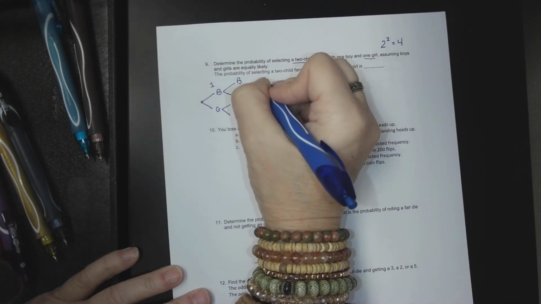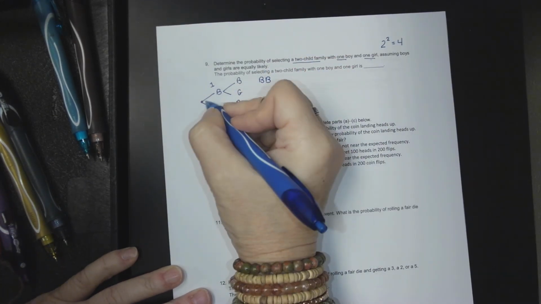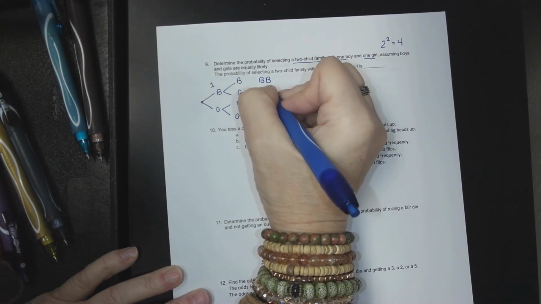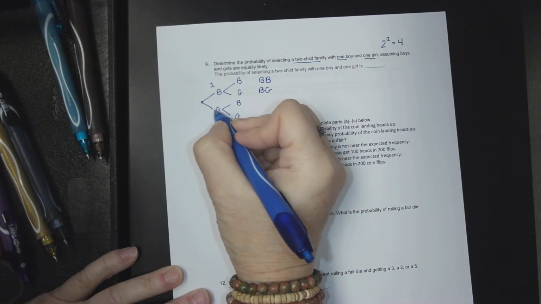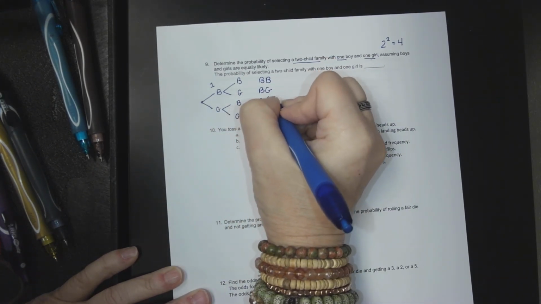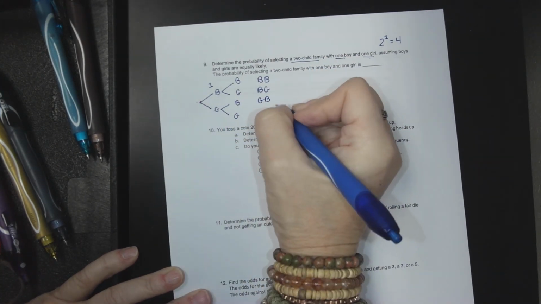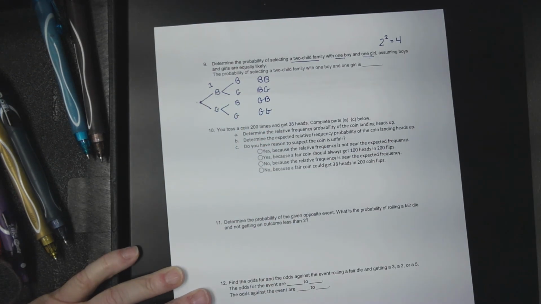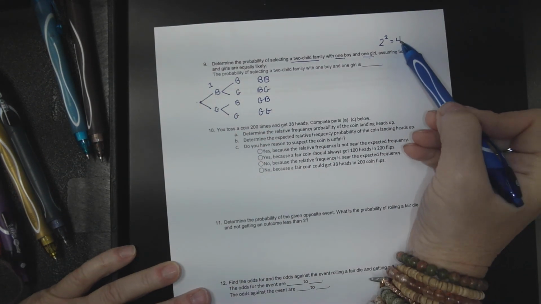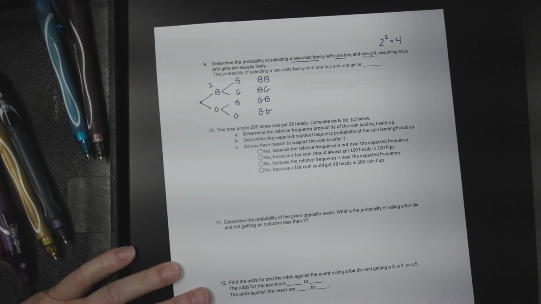Boy, boy. Again, boy, girl. Girl, boy. Run your leg again. Girl, girl. Okay, that's all 4, right? We knew we were going to get 4. We got 4.